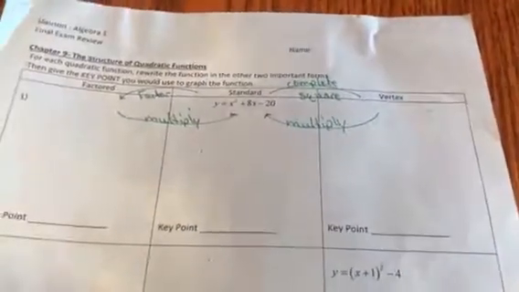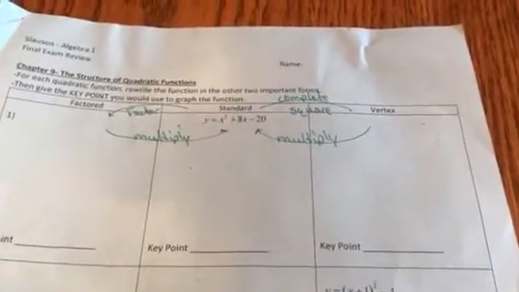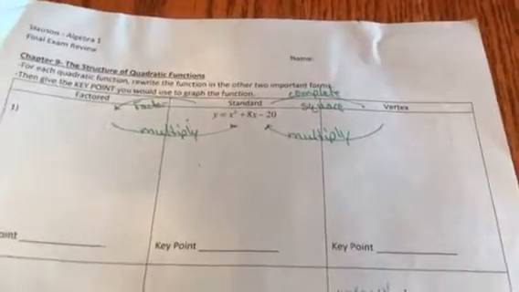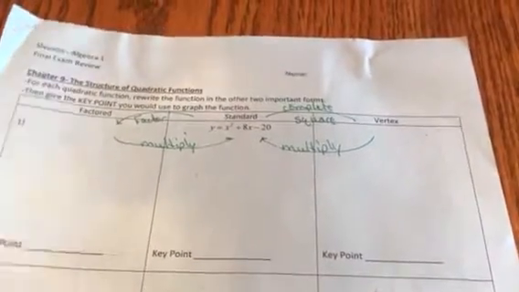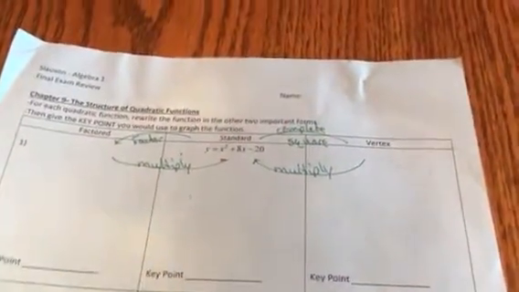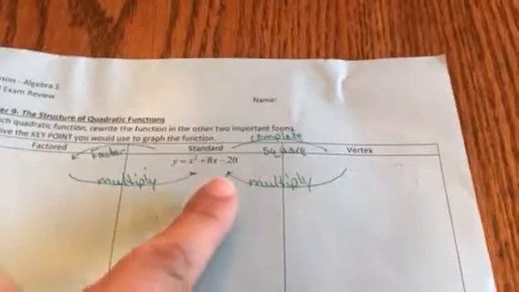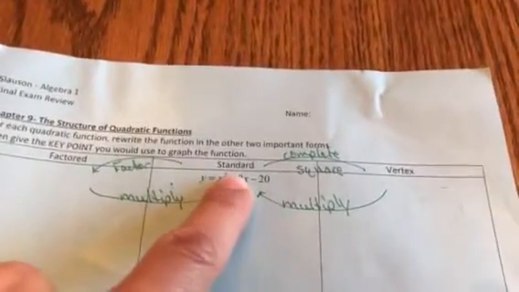So our first part, this is the most recent test you took, not the whole mean, median, mode stuff, but the other. So the idea is we're going to rewrite the function into the other two important forms. Those are our three forms. We had some notes discussing this, and I'm just refreshing your memory because I don't have my flip book.